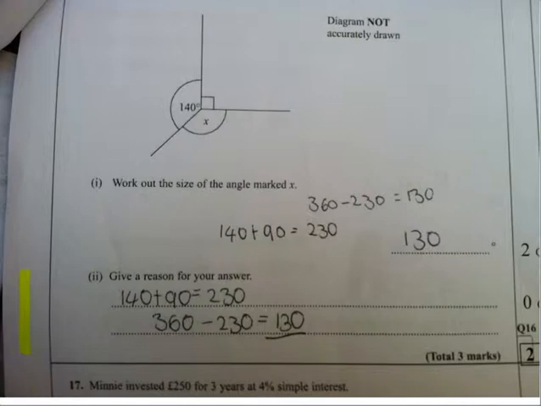One of the areas in which our students are losing marks is in this very simple question. For example, here the question is: work out the size of the angle marked x. So this is the angle x here. Now correctly this person has worked out that the angle is 130. The reason they've done that is they've taken 360 minus 140 minus 90, which gives us 130 degrees.